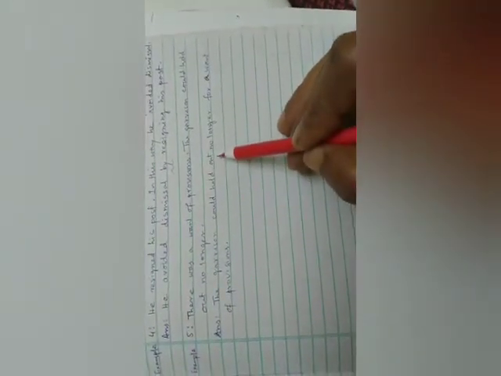There was a want of provision. The garrison could hold out no longer. কার্যকরণ সম্পর্ক, cause and effect. This is cause, this is effect. The garrison could not hold out any longer for want of provision.